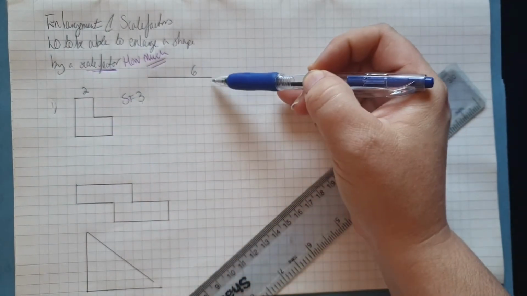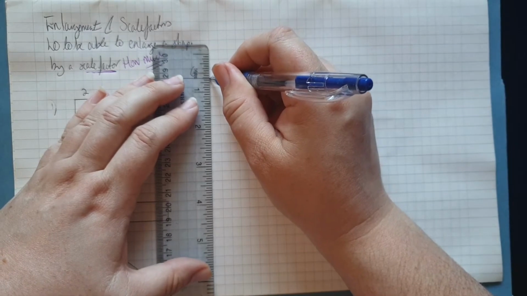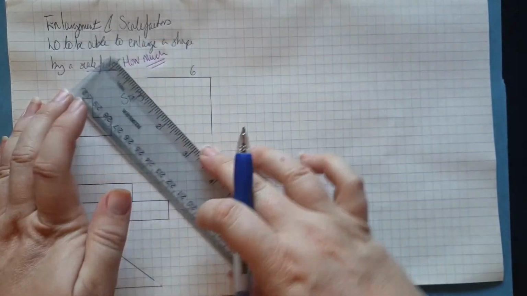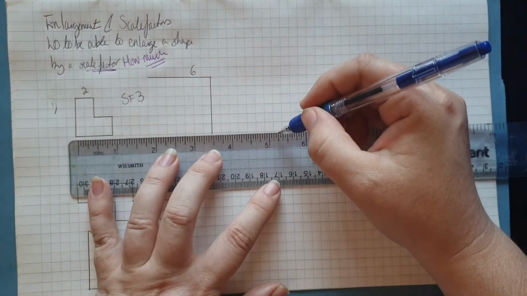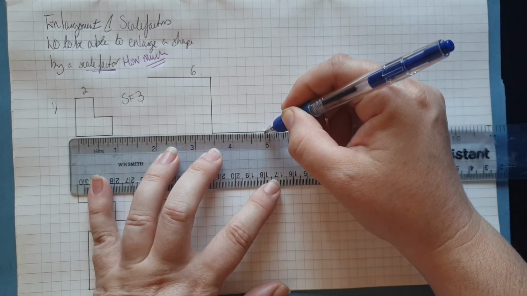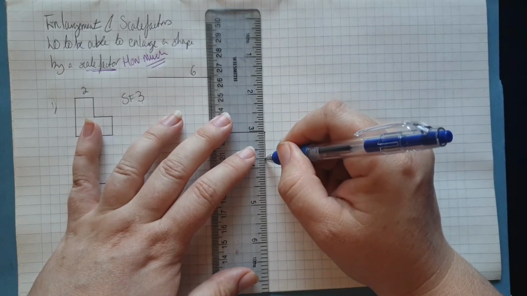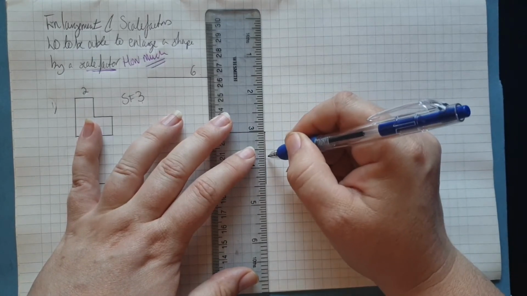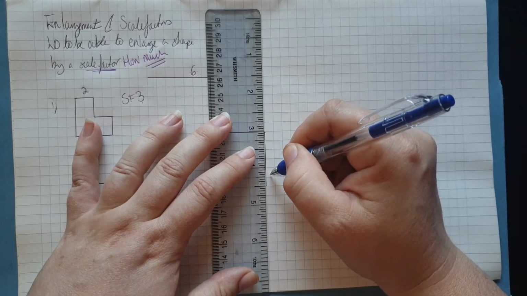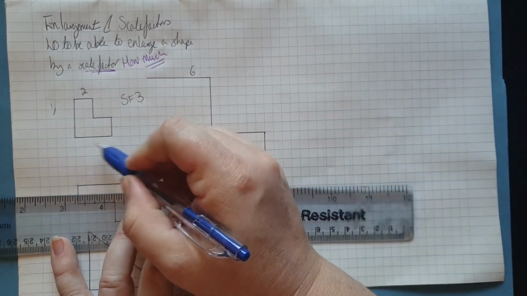Again, that is 2, so we'll be coming down 6 again. Another 2. Another 6. Another 2, another 6. 1, 2, 3, 4. Can't count. 1, 2, 3, 4, 5, 6. Just right. Now this bottom one here is 4.